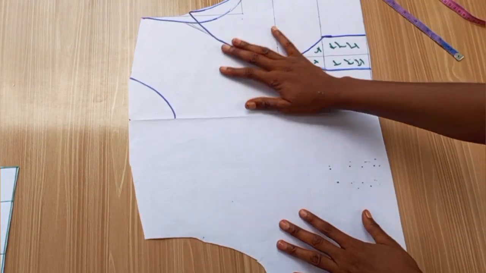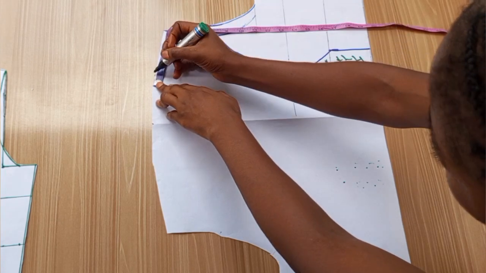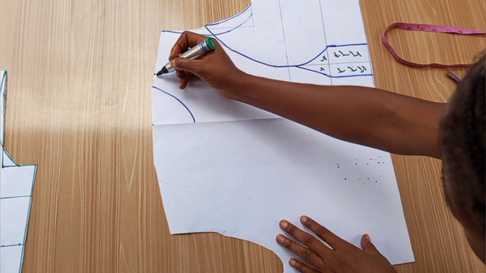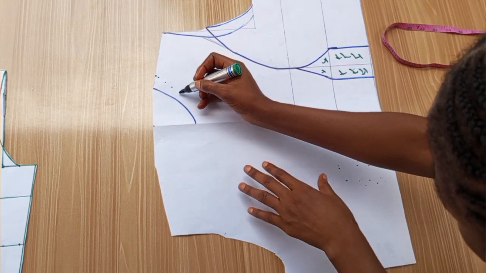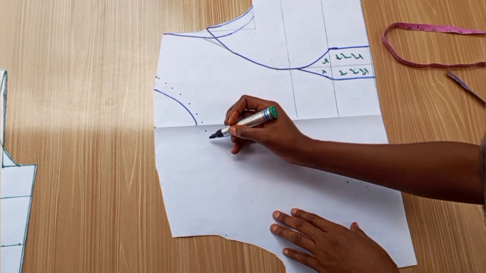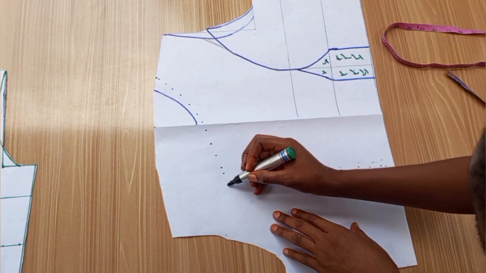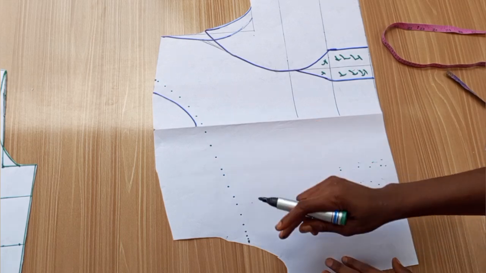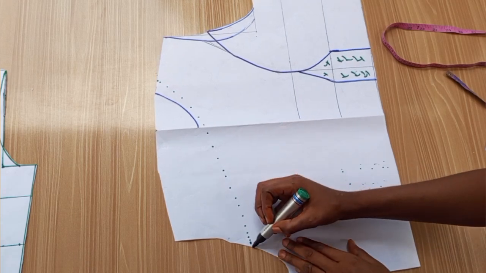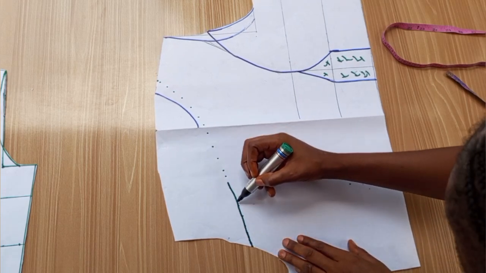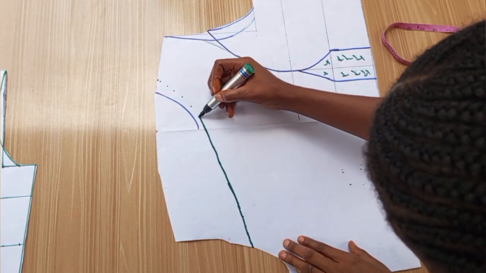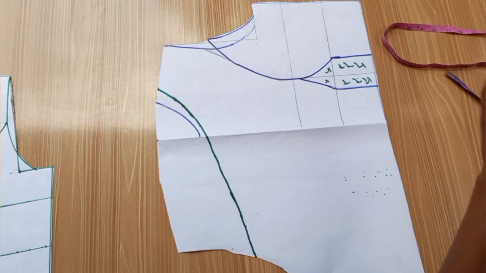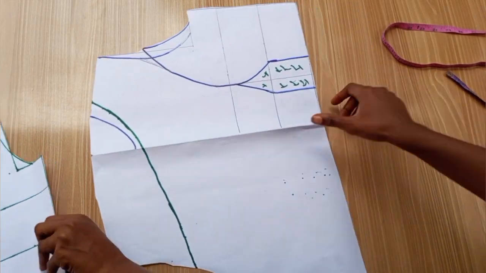After opening it up, I'm going to extend the neck width by 1 inch. Then on that point, I'm going to mark a dotted line all the way into the armhole. It depends on what you want at this point. If you want your neckline to be high, you can go a little bit higher, but if you want it low, you can come down with your line a little bit low. So it depends on how you want the neck to be for you. I'll just connect all these dotted lines together like this. So this is how I want this part to be. Like I say, it depends on what you want at this point. You can take it higher, you can take it lower than this.